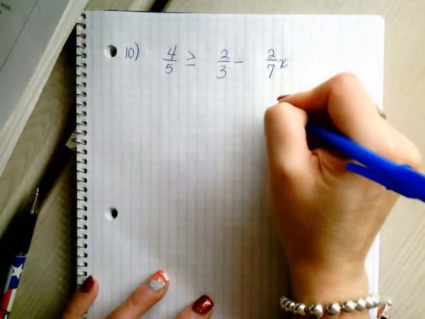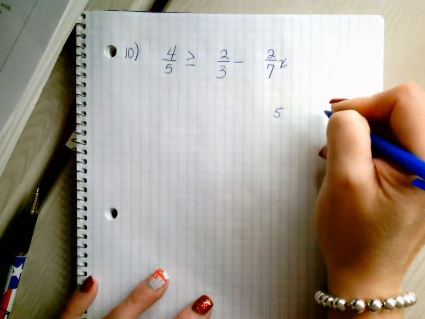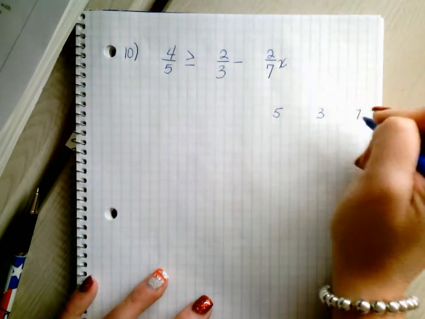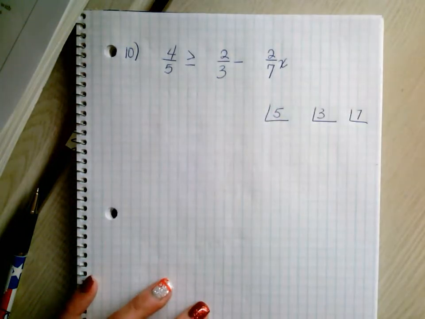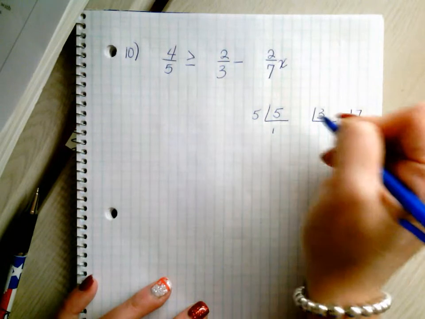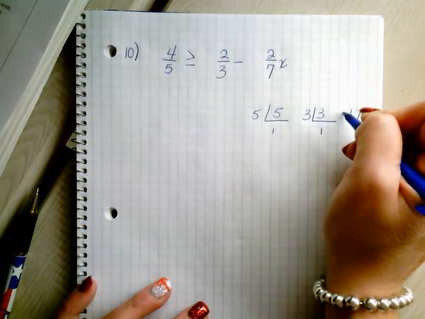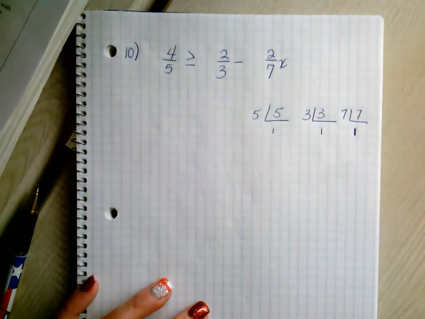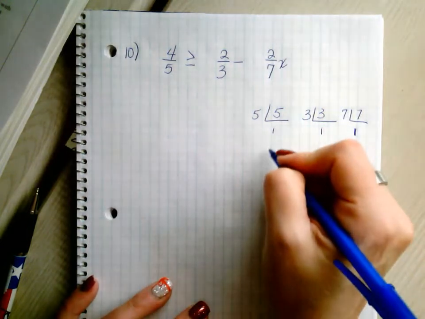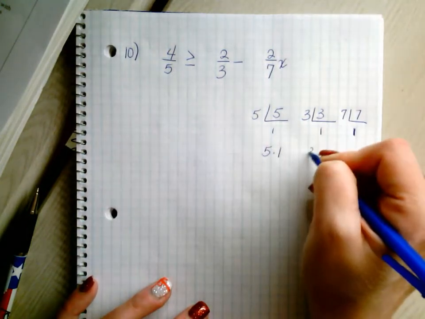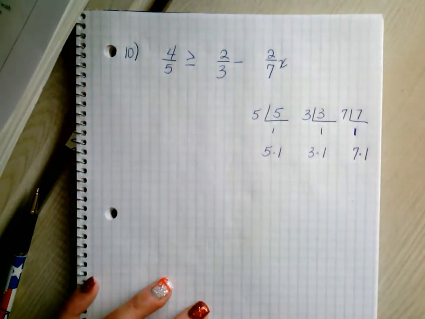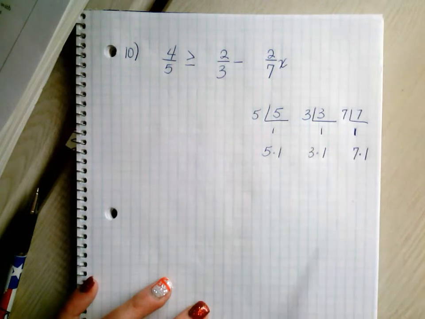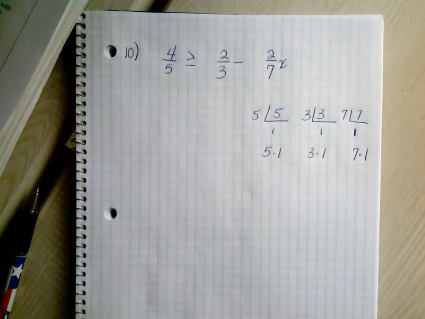We can check what the lowest common denominator is by prime factoring them. So, what do they share? Nothing. That means the lowest common denominator is a product of all 3. Is it 105? Awesome. Good job.